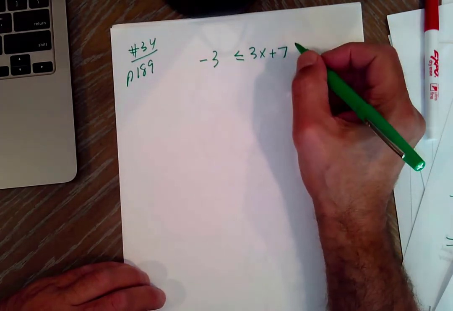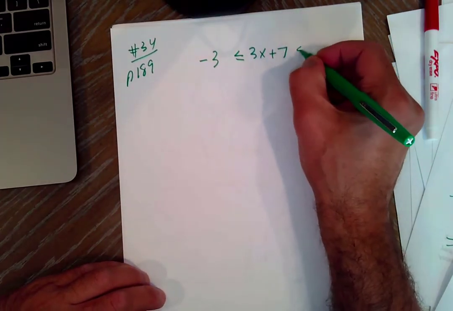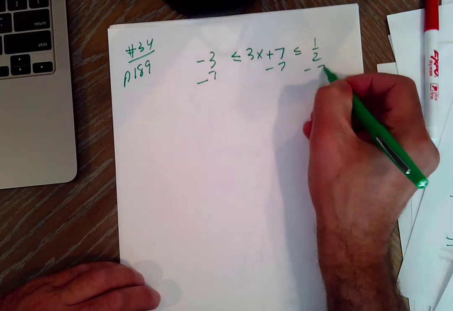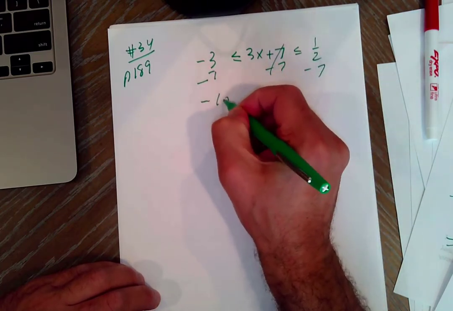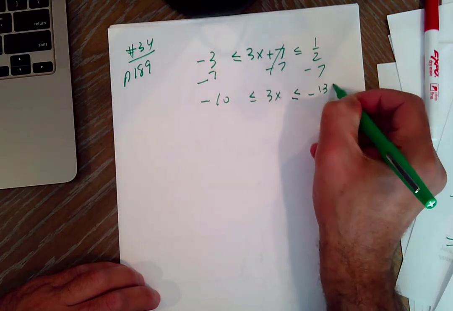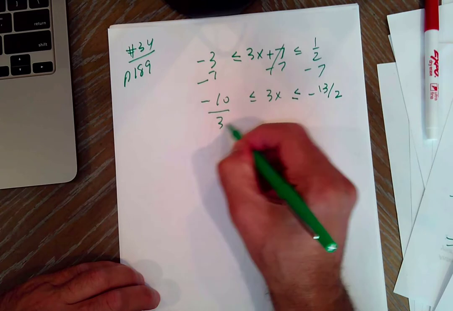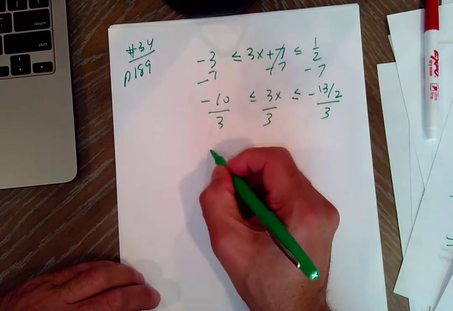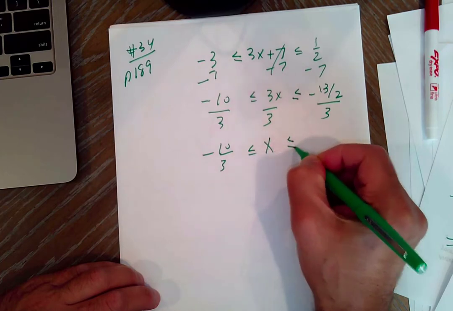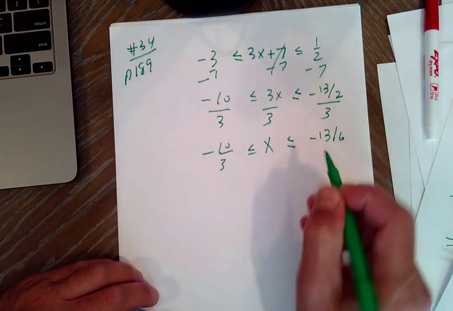So it's -3 less or equal to 3x plus 7, which is less or equal to 1/2. Let's subtract the 7 first. So that's -10 is less or equal to 3x, which is less or equal to -13 over 2. Divide by 3: -10 thirds is less or equal to x, which is less or equal to -13 over 6.